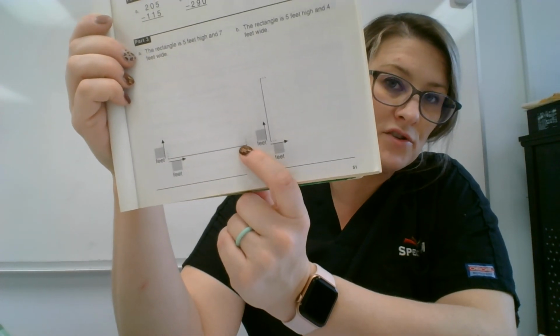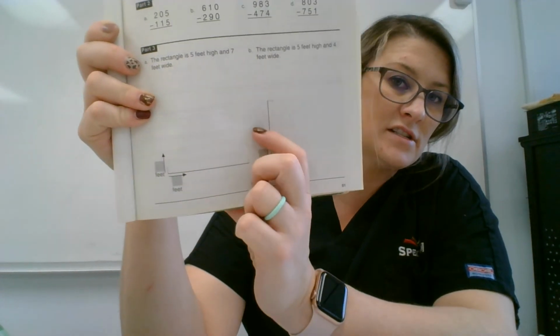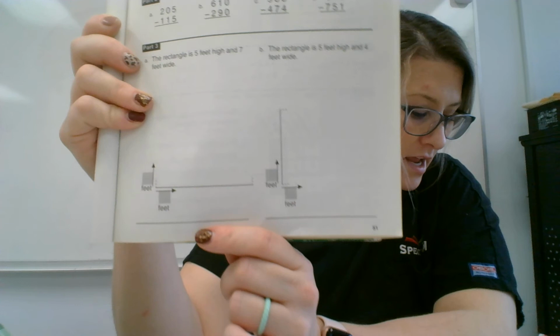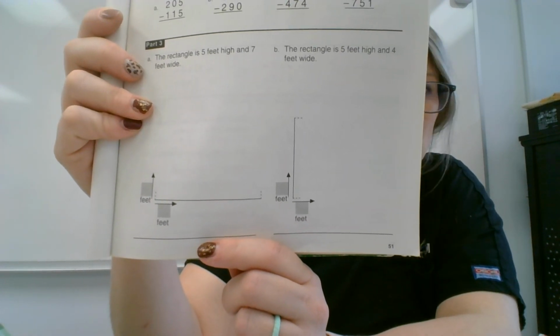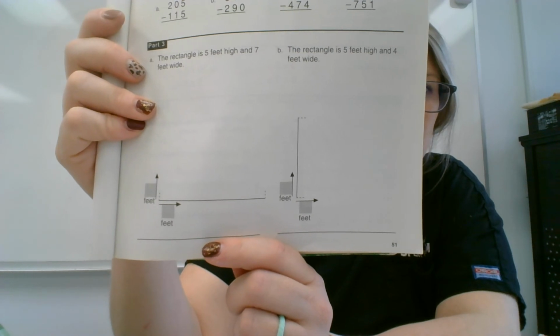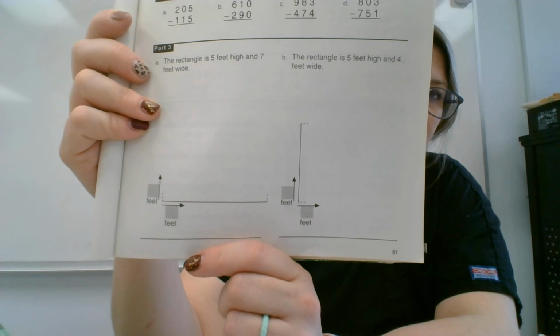Okay, so this one shows you 7. So this 5 line has to be shorter than the 7 line. So you're just connecting it. Underneath, you're going to write your number sentence. 5 times 7 equals blank square feet. Don't forget to include your label.